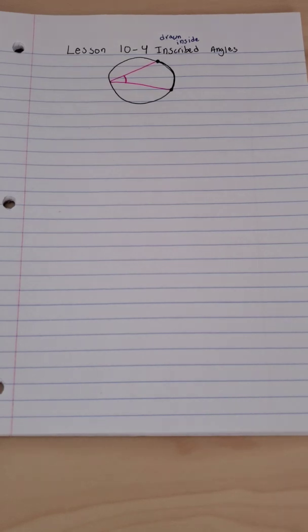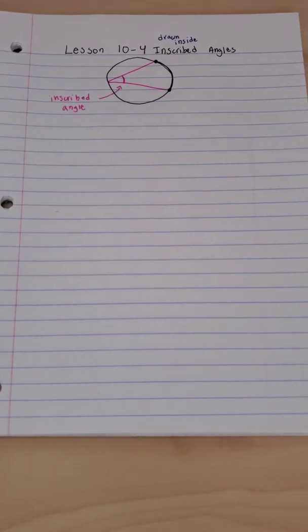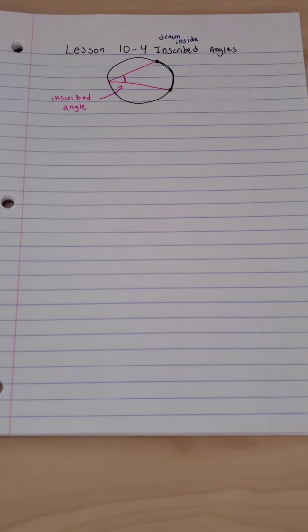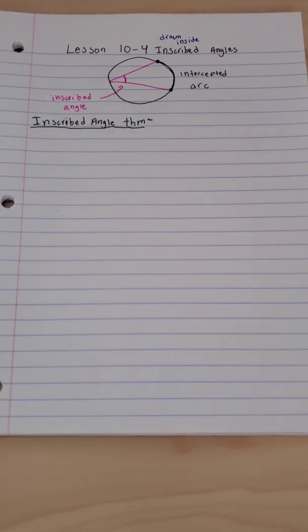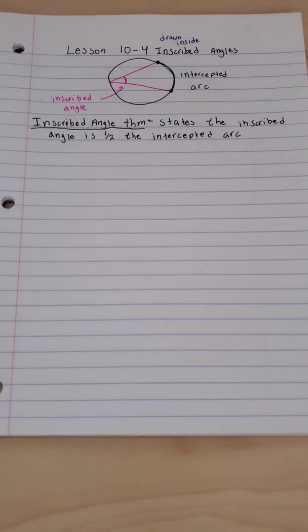drawn inside. So the angle drawn inside is in pink, and where the two rays end, we call that the intercepted arc. I apologize, I mean to say line segment. So most of today's lesson is going to be on the inscribed angle theorem, which states the inscribed angle is 1/2 the intercepted arc. That means that the intercepted arc is double the size of the inscribed angle.